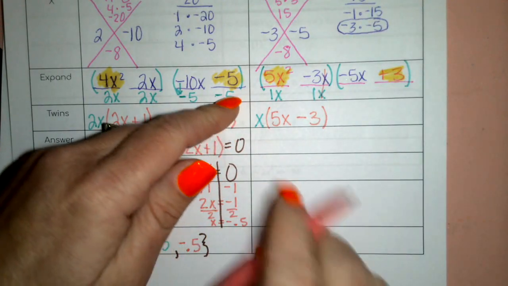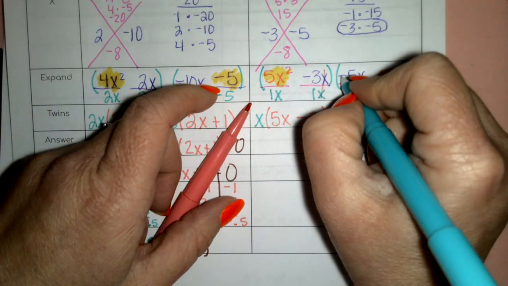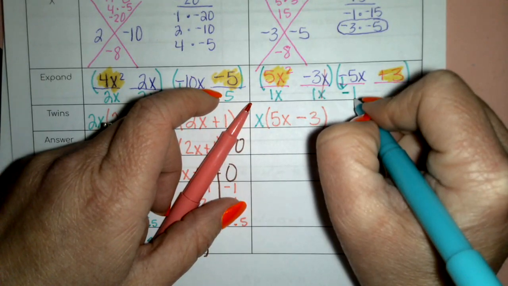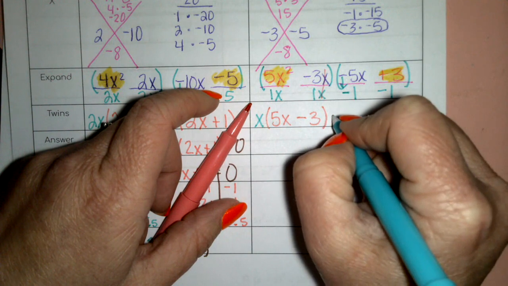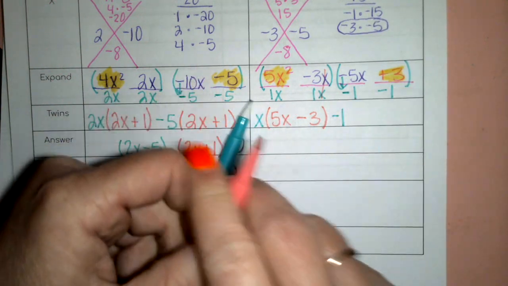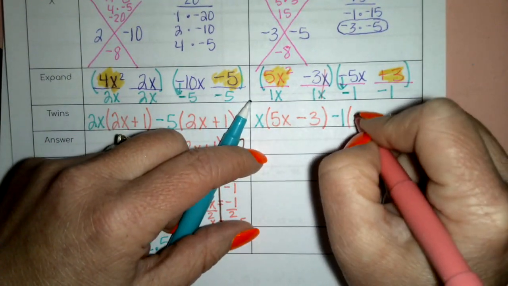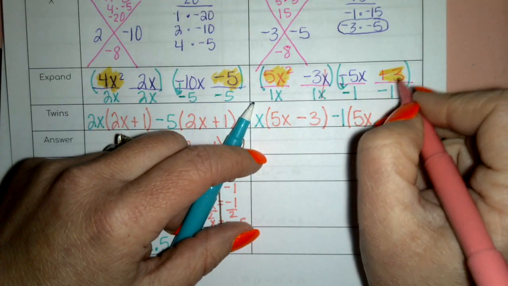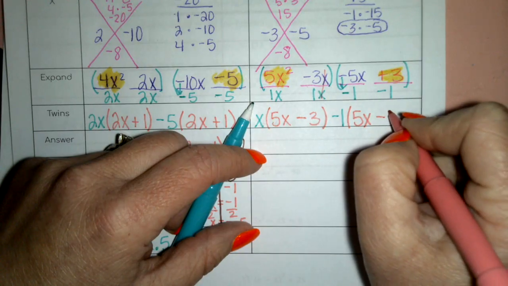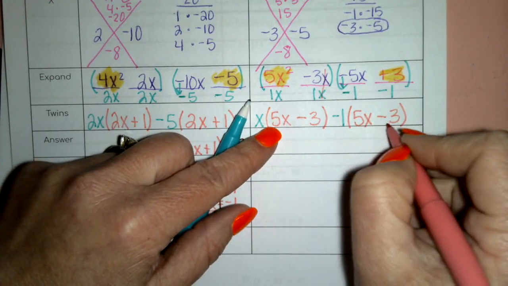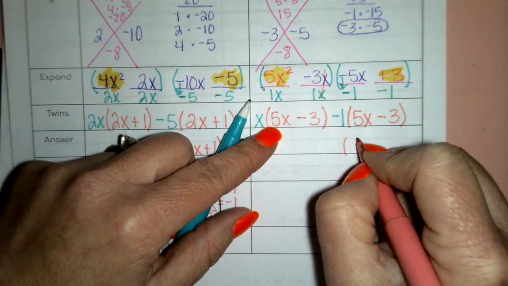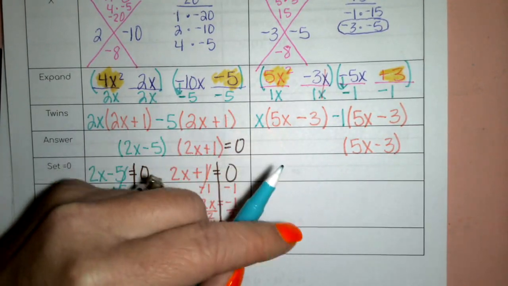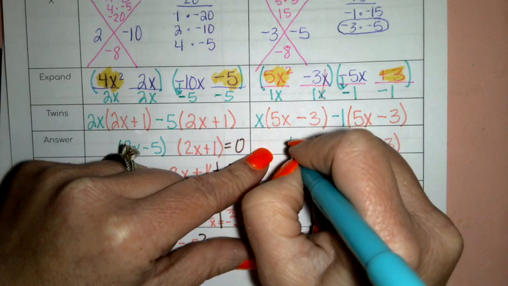And on this one, we're going to pull out a negative because this is negative. And the GCF in between these two is a 1, so I'm pulling out a negative 1. Negative 5 divided by negative 1 is a positive 5x. Positive 3 divided by negative 1 is a negative 3. We have a pair of identical twins, so we've got 5x minus 3, and in the other parenthesis, we have x minus 1.